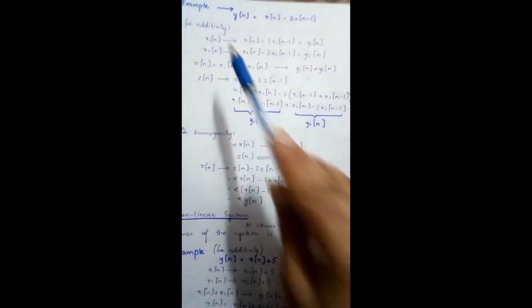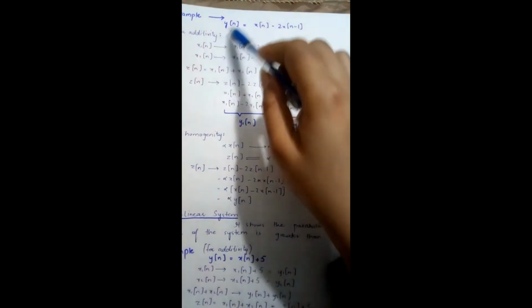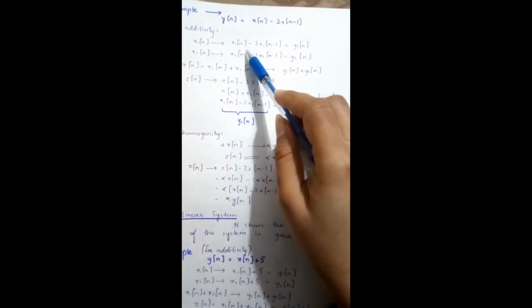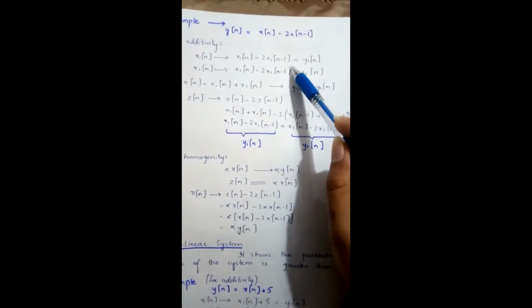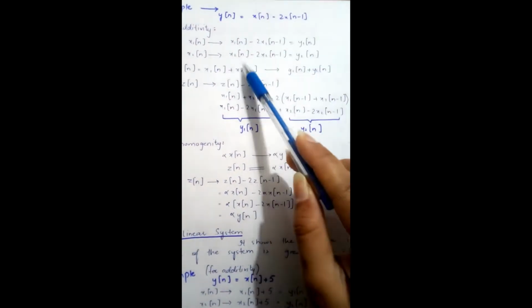If we consider x1 of n and put x1 of n in this system, then this equation will change to x1 of n minus 2 x1 of n minus 1. This is basically equal to y1 of n. Now we consider x2 of n. If x2 of n is put in this equation, then this equation will change to x2 of n minus 2 x2 of n minus 1, that is equal to y2 of n.